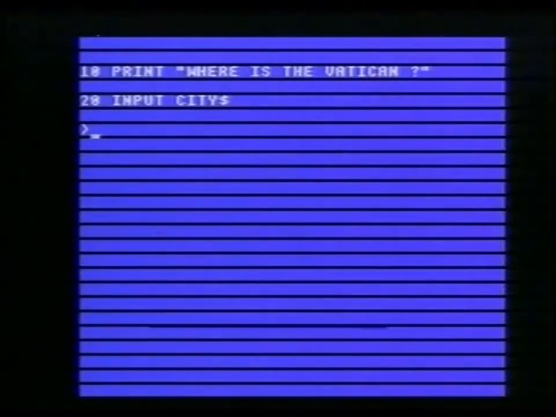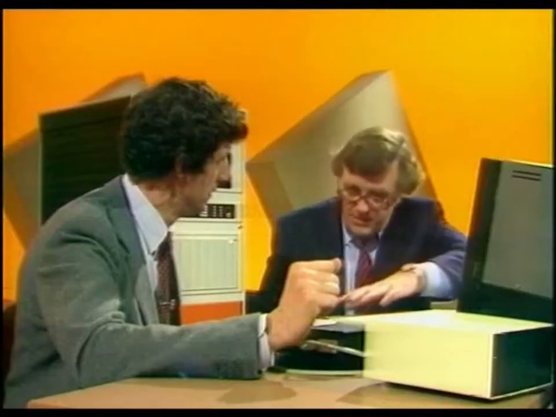That's much more complicated. Again, that's a BASIC command, input. And what it's saying is, I'm asking you to input something into the computer. It's calling for input, which is put in on this keyboard.